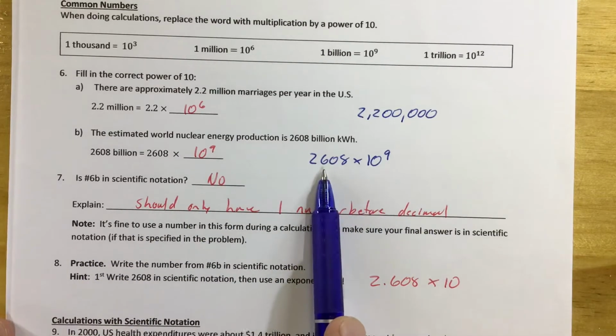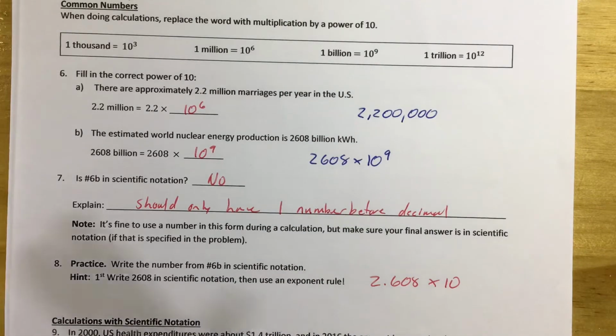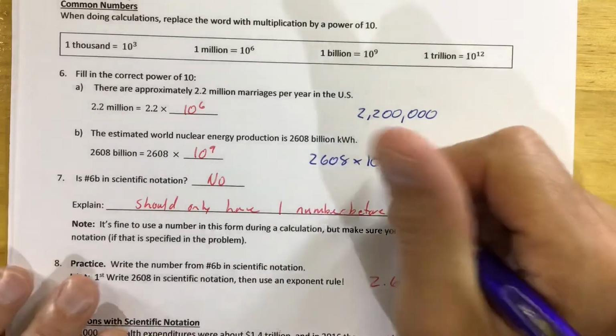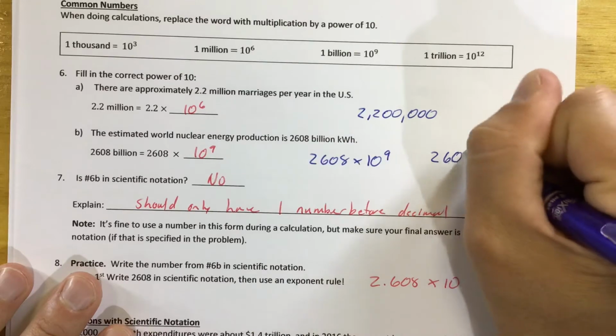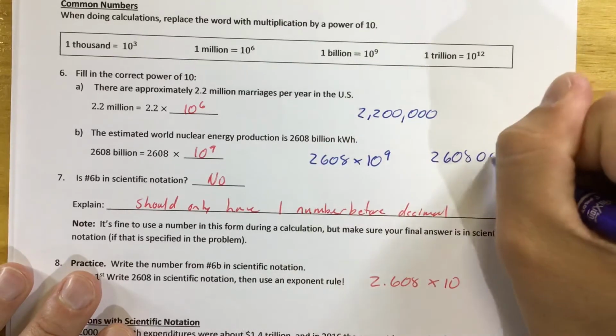Does it make it wrong on a test if we want you to convert something in scientific notation? Yes, we want to have that decimal in that front spot. But is it still a usable number to work things out? And the answer to that would be yes. It's still usable, and it's definitely going to be a lot less to write than this. See what it looks like. So I have to have 9 zeros on the end.